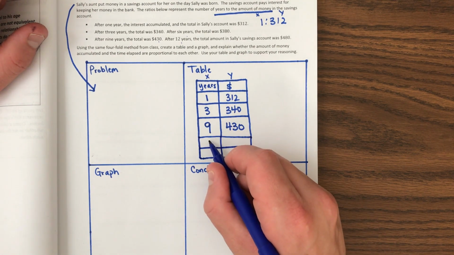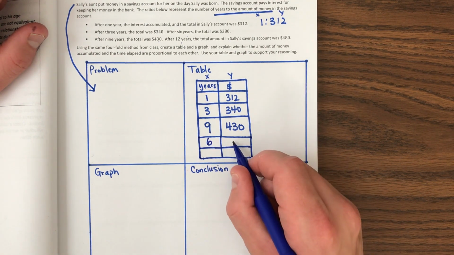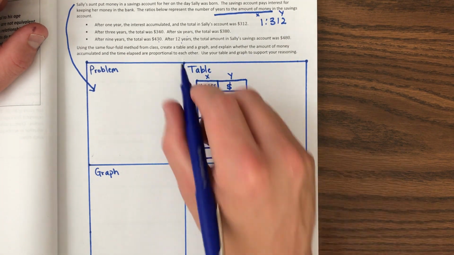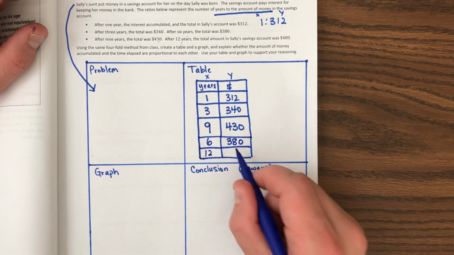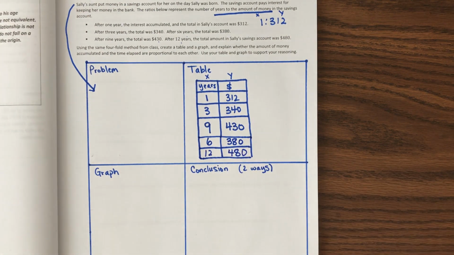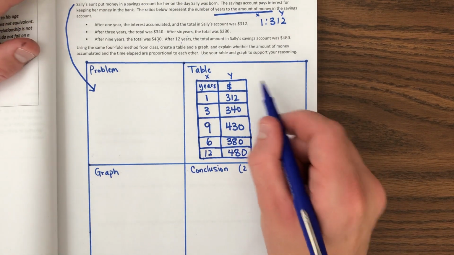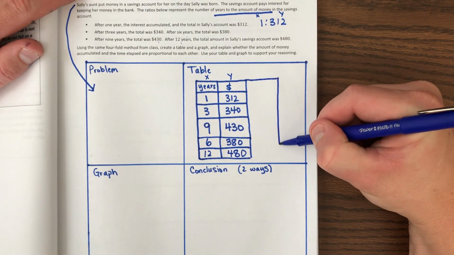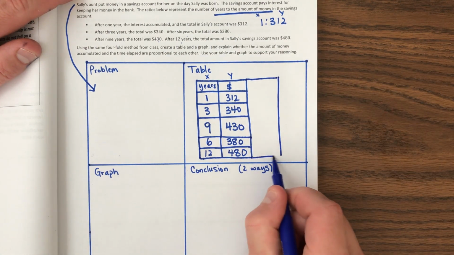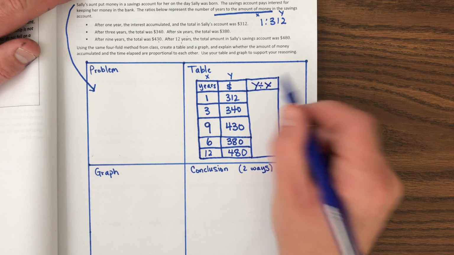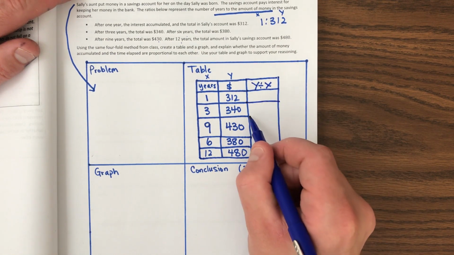So let's go 6 years, 380, and 12 years, 480. And so the way you're supposed to make your conclusion from the table is to add that extra column like we've been doing in class. Call it your y divided by x column. And then show me all these y divided by x ratios.